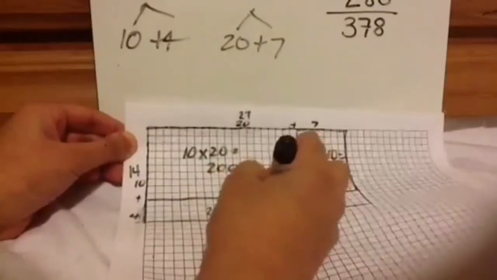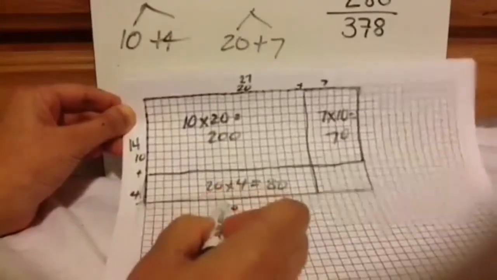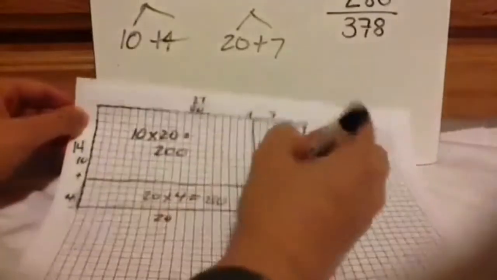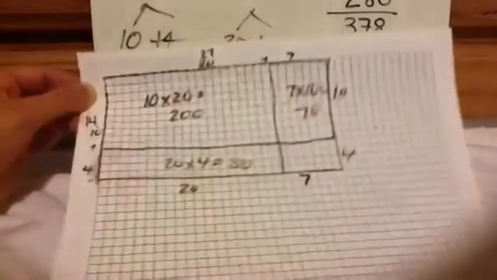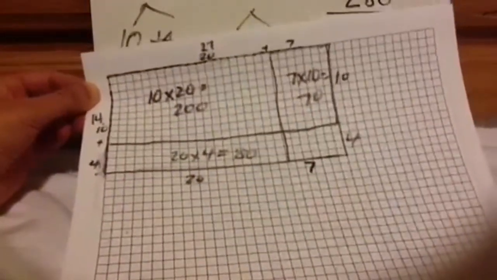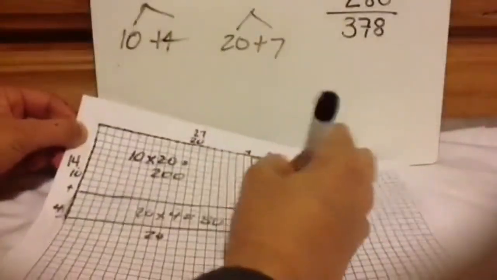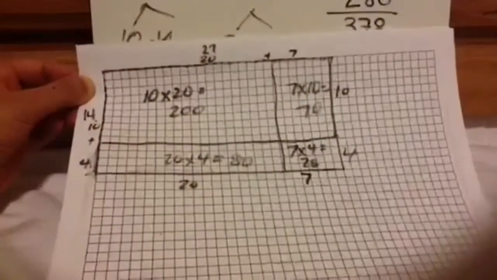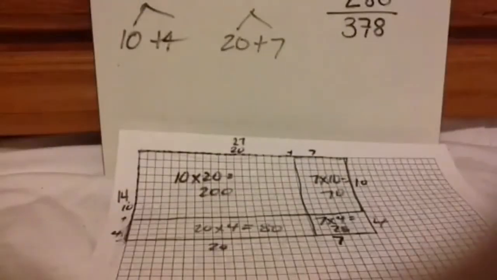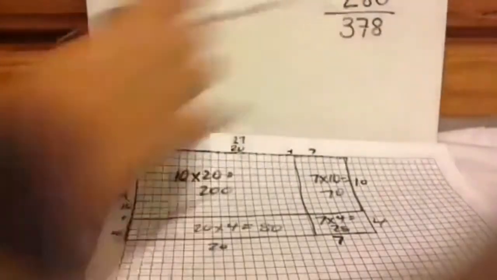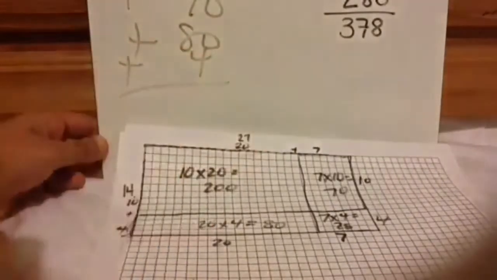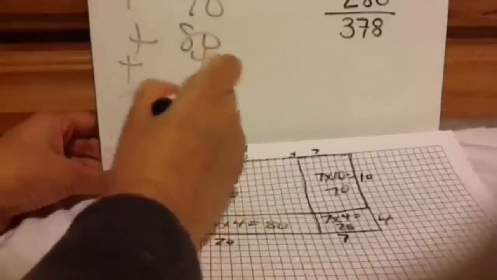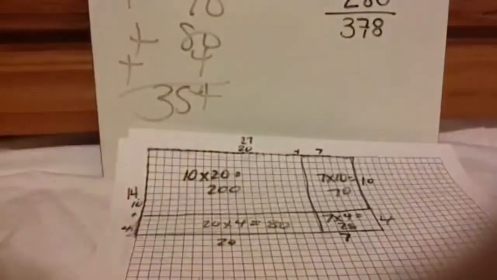I always tell my students to just go ahead and rewrite what's up there down here. So if that's 7, that's 7. If that's 10, that's 10. If that's 4, then that's 4. That really helps with the multiplication process. And then that's a 7 by 4, 28. Okay, so adding up all the partial products, 200 plus 70 plus 80 plus 4, 15, 354.